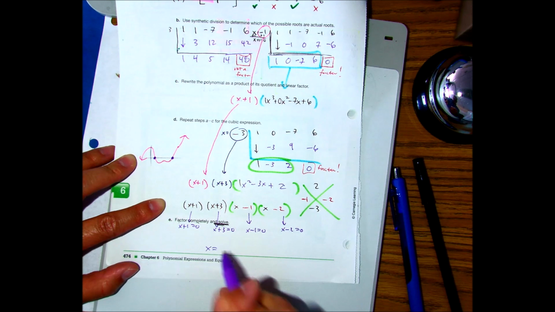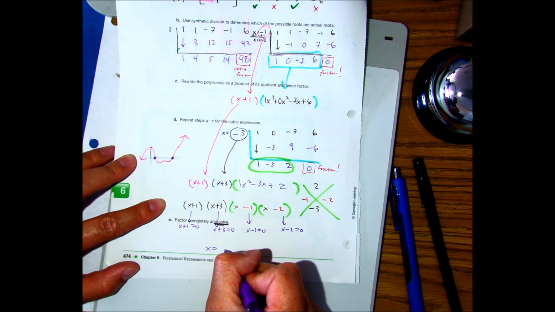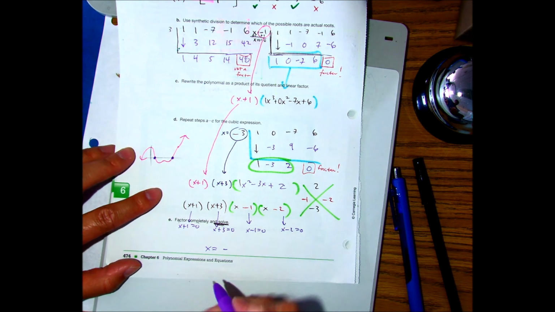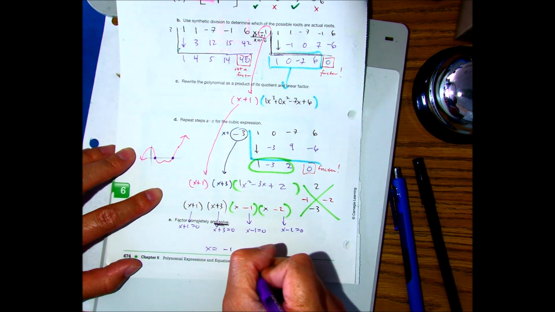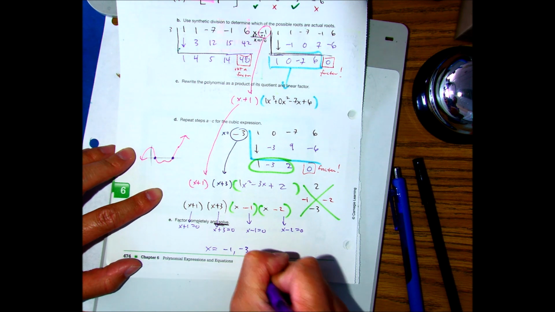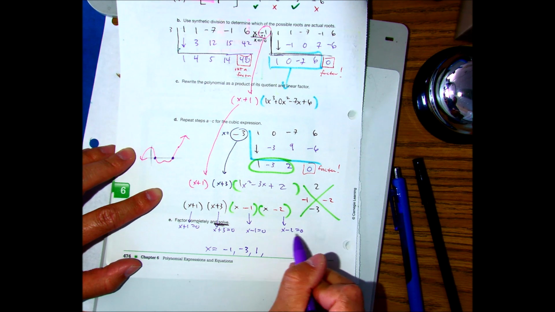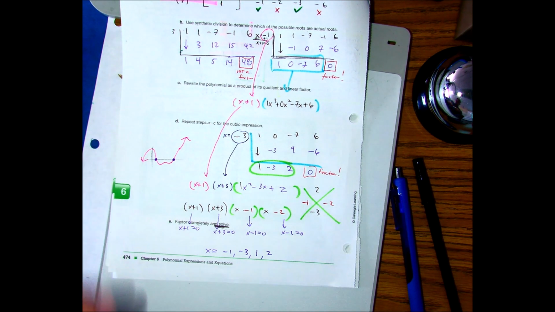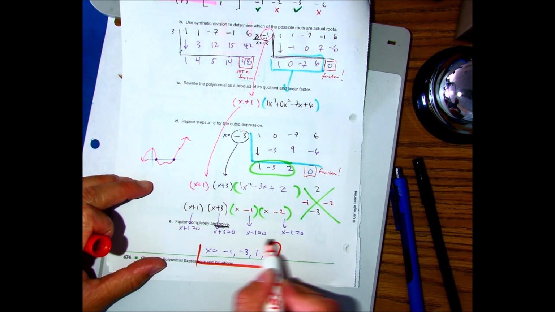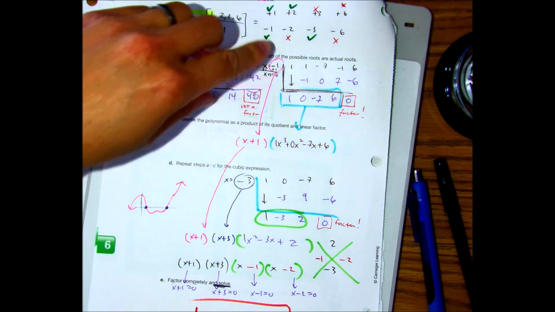Class, if you solve for x, what do you get there? Negative 1. And then you have 1, 2. Negative 3. Positive 1. And 2. And these actually match all the numbers above that we tested that actually worked. Does that make sense? Yeah.